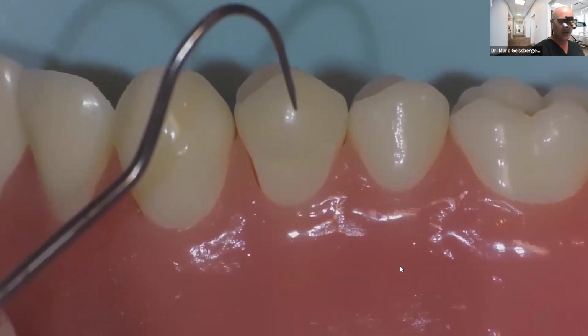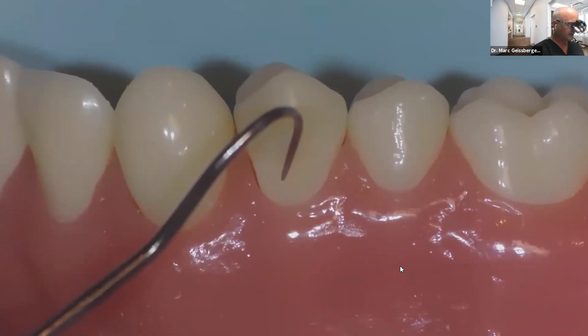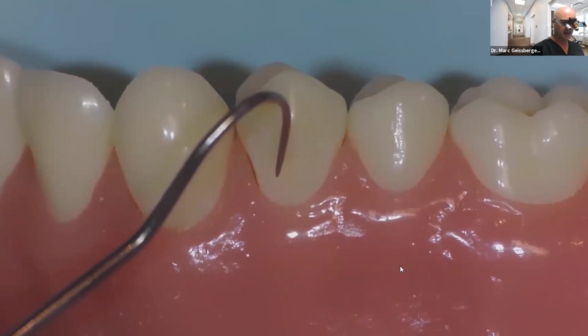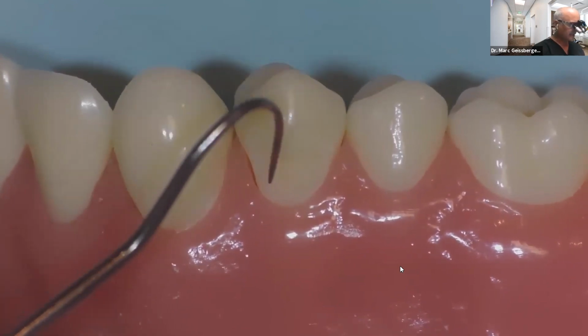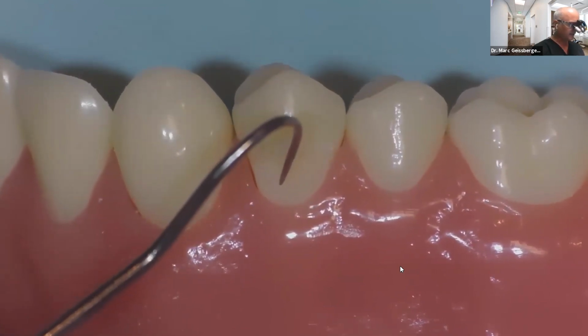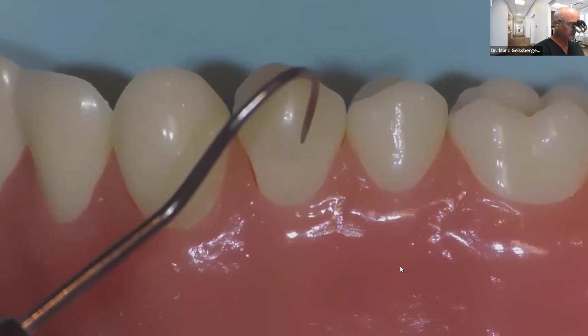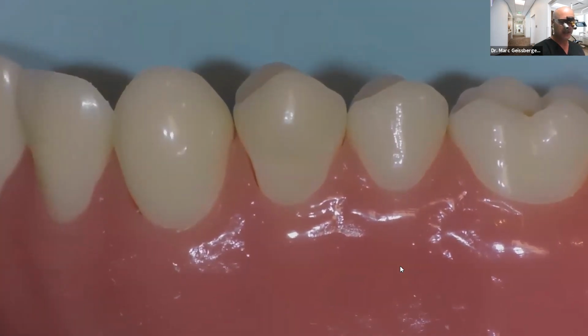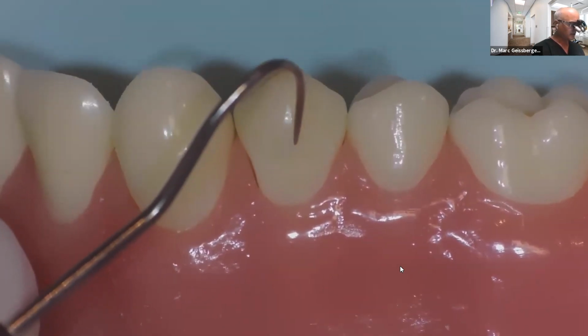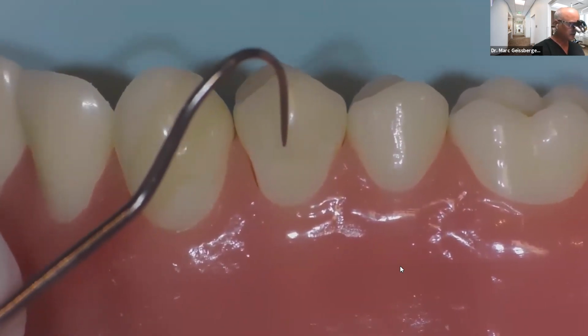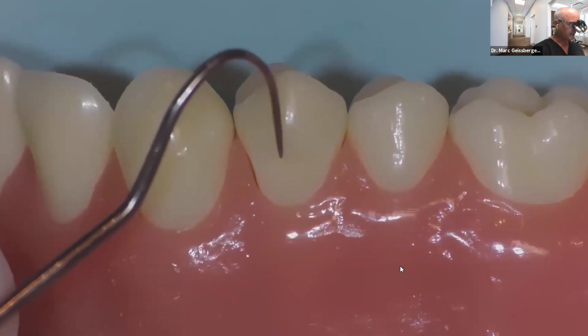Now, what I do not advocate for a class 5 is a self-etch alone. What I mean by that is if you self-etch the dentin, you'll get a very high bond strength. But if you self-etch this enamel, you won't have nearly as high a bond strength. So Newman showed that very clearly in his research when he examined those bevels.